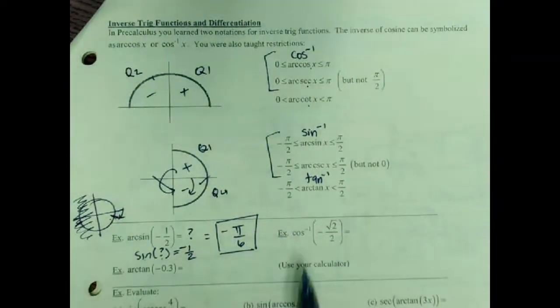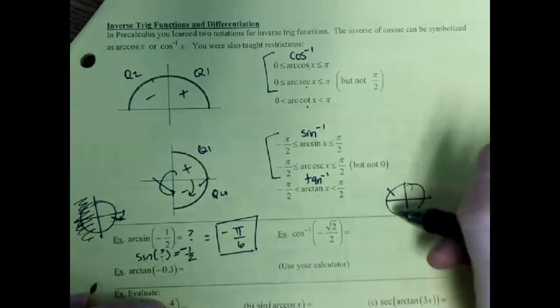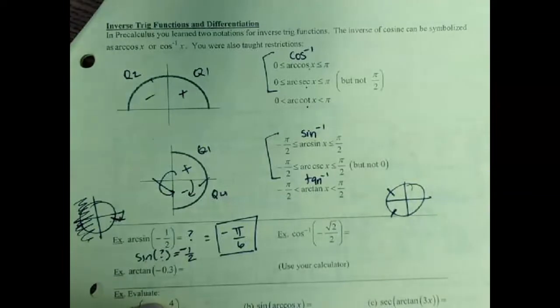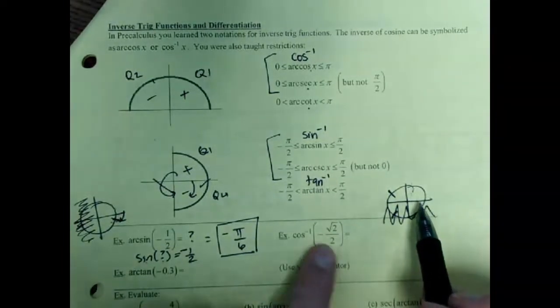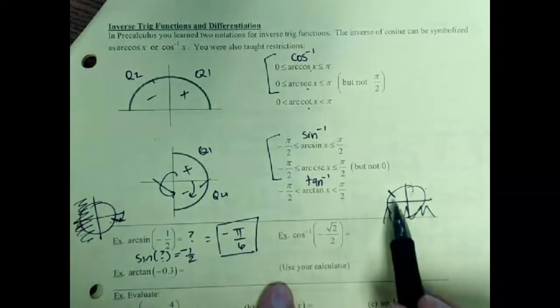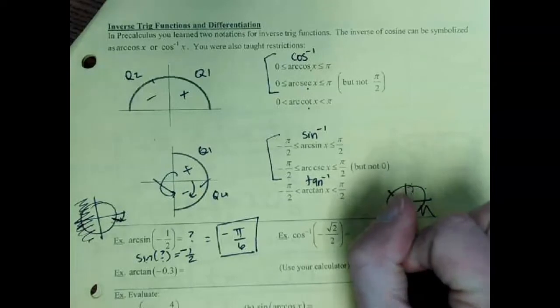Like here, cosine inverse of -√2/2, there's 2 points on the circle that work. However, we would care about the one that was either in quadrant 1. If that would have been positive, it would have been in quadrant 1, but since it's negative, you'd want the one in quadrant 2. So that one would be your 3π/4.